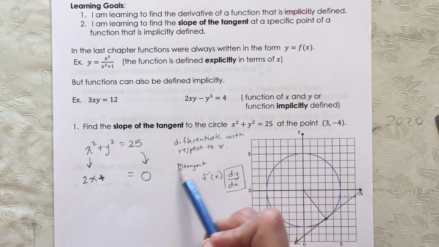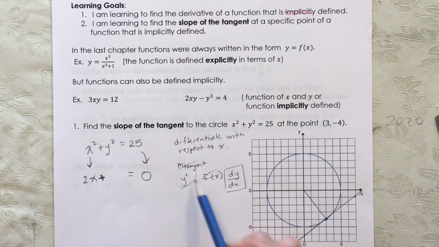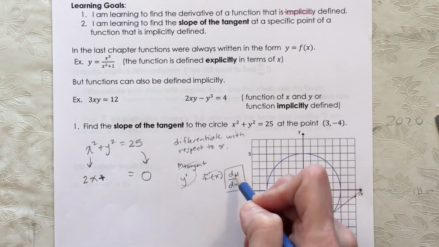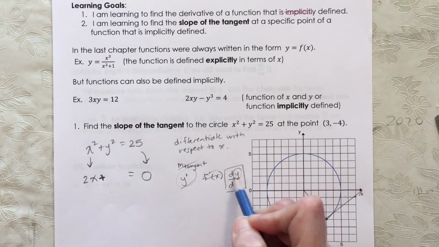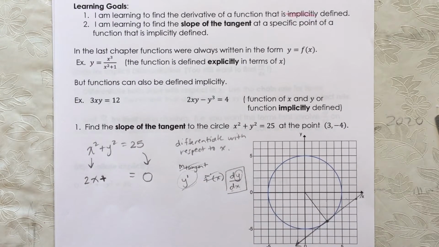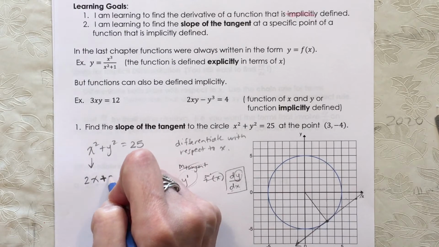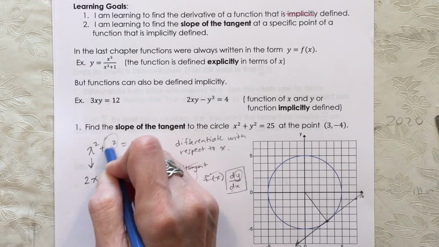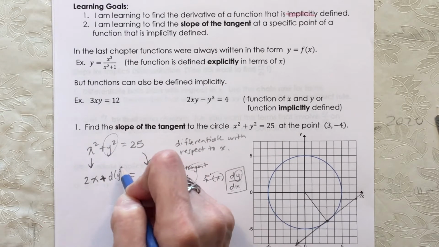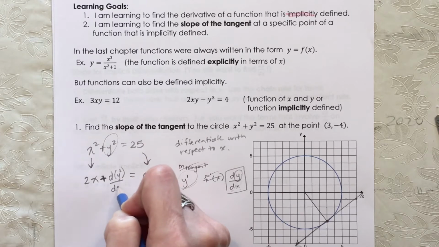The other one that's often used is y prime, but it's harder to see. So we're going to use this dy by dx. This means the derivative of y with respect to x. So in this case we want the derivative of, well, it's not y, it's y squared, with respect to x.